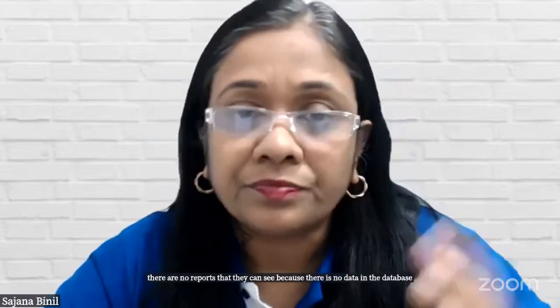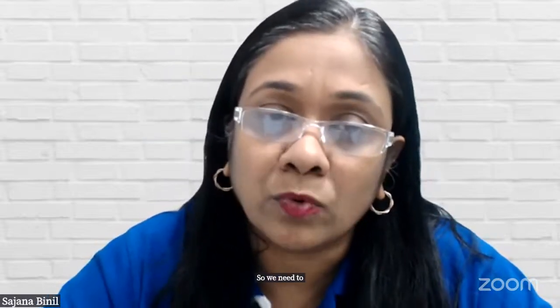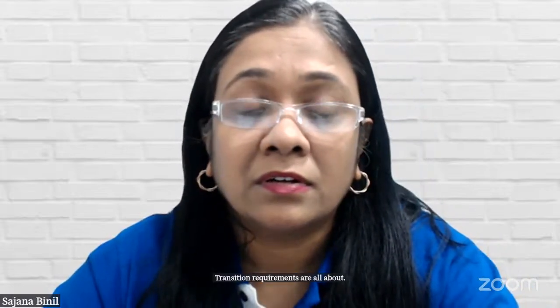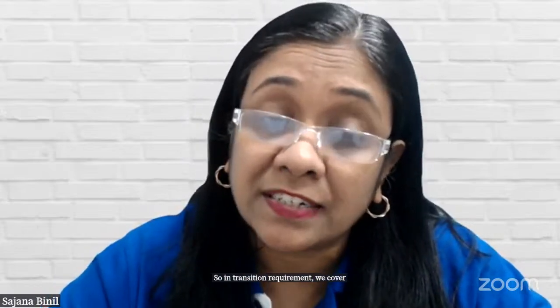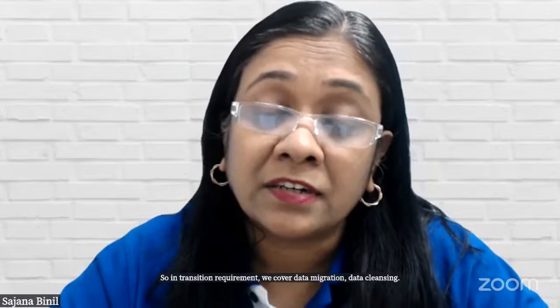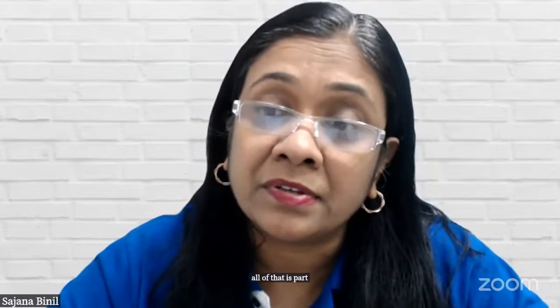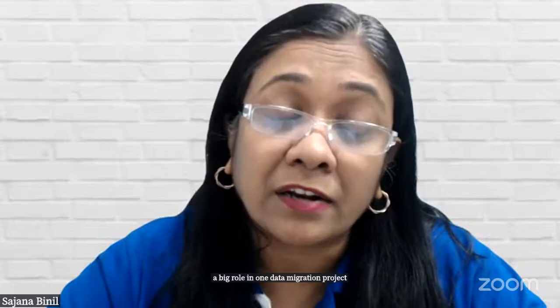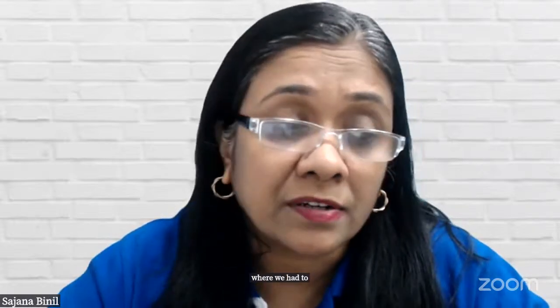So we need to migrate the old data. And that's what transition requirements are all about. So in transition requirements, we cover data migration, data cleansing, all of that is part of transition requirements. I had played a very big role in one data migration project where we had to transition over 10,000 records from the old system to the new system.